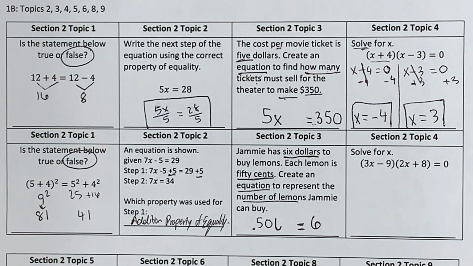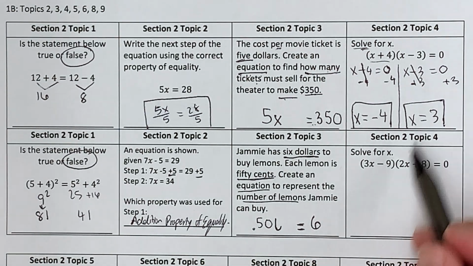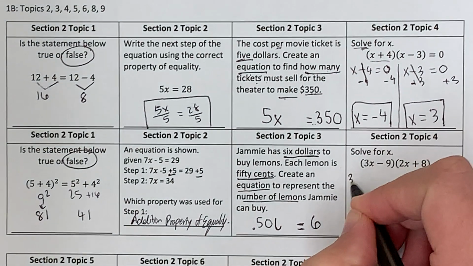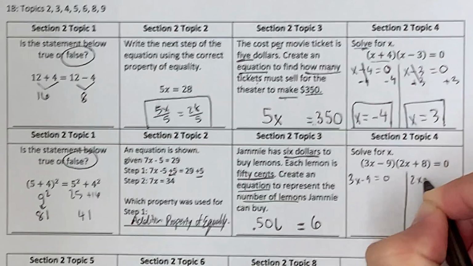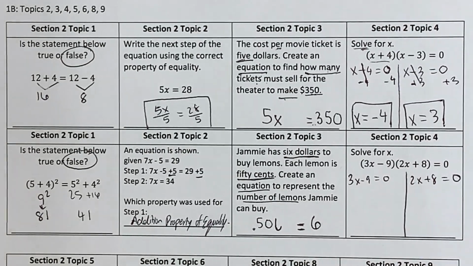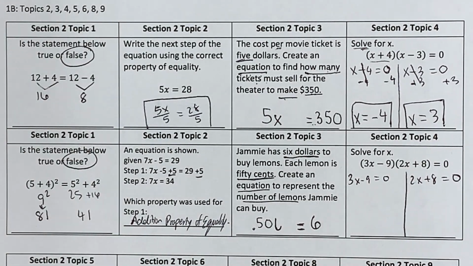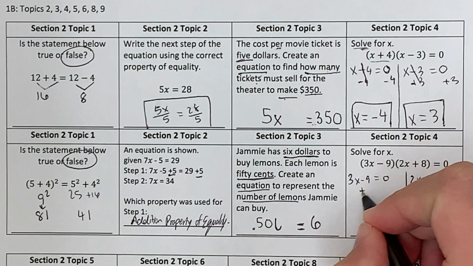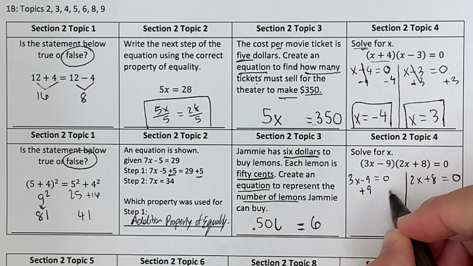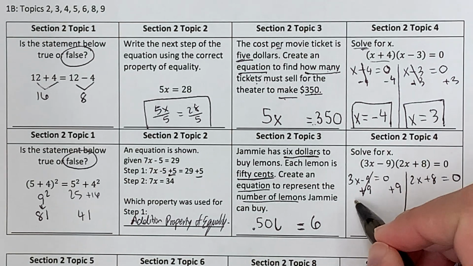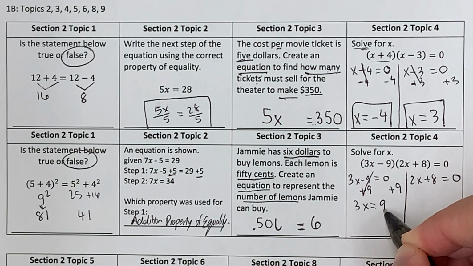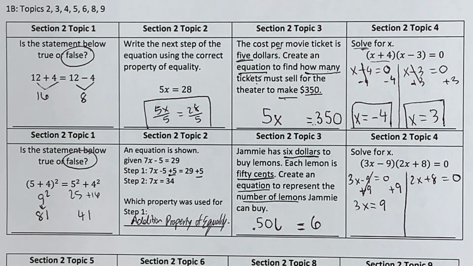All right, next one. This one's got some more numbers in there, but we're doing the same exact thing. We're gonna do 3x minus 9 equals 0, and 2x plus 8 equals 0. We're just using our properties of equality. The opposite of a minus 9 is to plus 9, and whatever I do to this side, I have to do to this side as well. Our 9's cancel out. We get 3x equals 9. 0 plus 9 is 9.